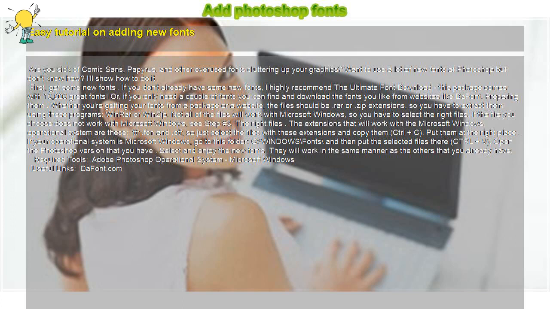The right files. The extensions that will work with the Microsoft Windows operating system are these: .ttf, .fon and .adf. So just select the files with these extensions and copy them, Ctrl+C.